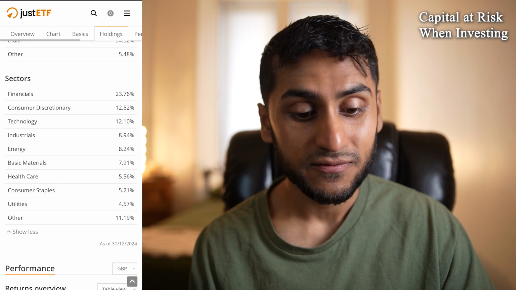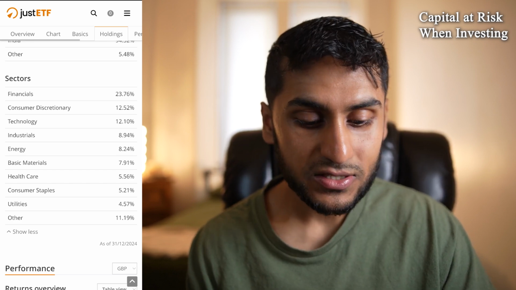Bear in mind that some companies could overlap between two different sectors, and this is quite subjective how you group a company into certain sectors. But that being said, financials is not really going to overlap with energy, so you can actually get a feeling of where the industries are. So 23.76% financials, 12.5% consumer discretionary, technology around 12%, industries 9%, energy 8%, basic materials around 8%, healthcare around 5.5%, consumer staples 5%, and the list goes on. You can check this out for yourself.